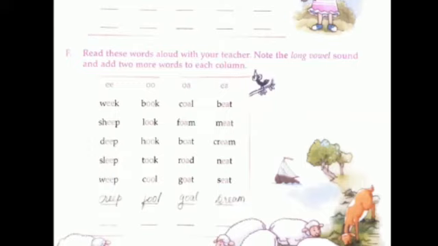First, double E words: week, wick, ship, dip, sleep, whip, and one I have done. Creep, and next one you have to do by yourself. Then double O words: book, look, hook, took, cool, fool I have written. The next word you have to do by yourself.